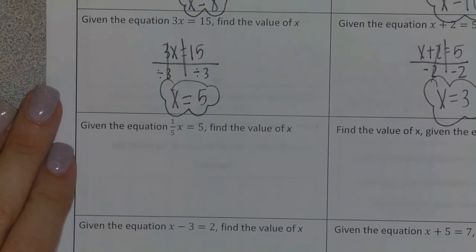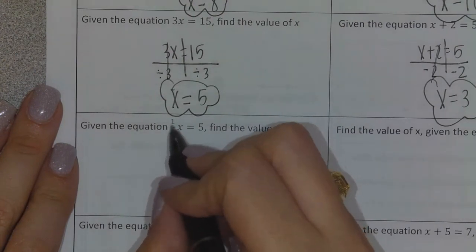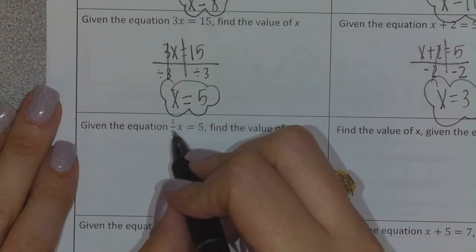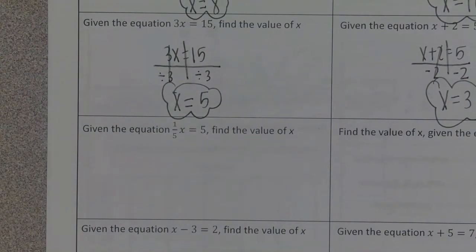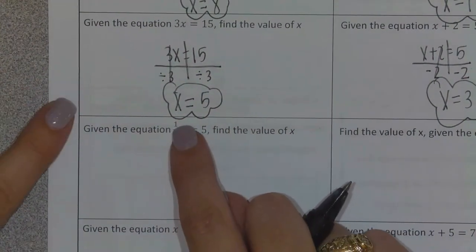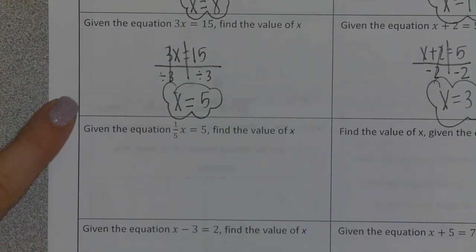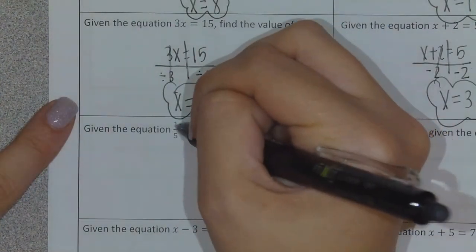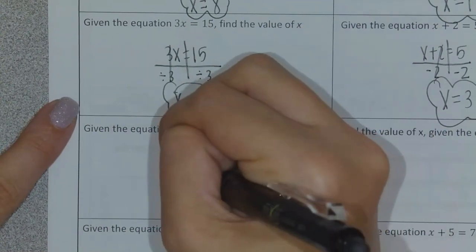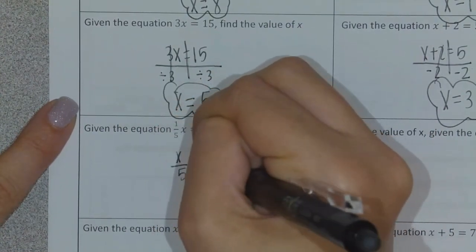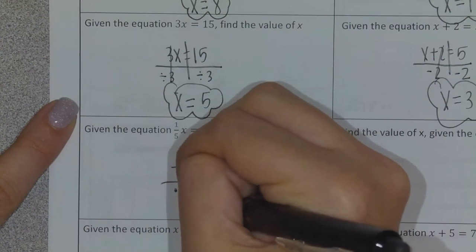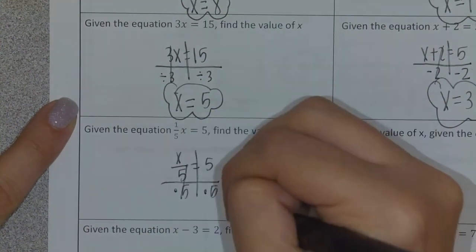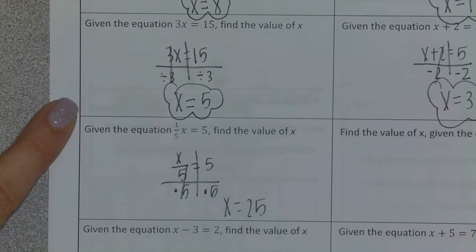Our next one, 1/5 x equals 5. So we didn't like problems that look like this. Whenever we had a variable that had a fraction in front of it, as long as the fraction has a numerator of 1, we can fix and replace what's happening here. So instead of having 1/5 x, we can rewrite this as x over 5 equals 5. Build my t-chart. What's bothering the x is going to be divided by 5, so the opposite would be times 5. So we end up with x equals 25.